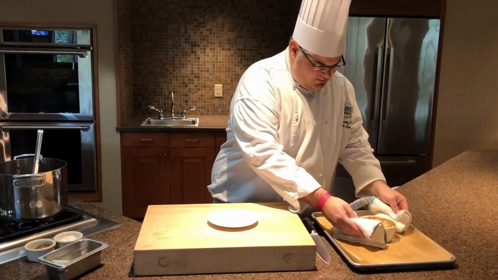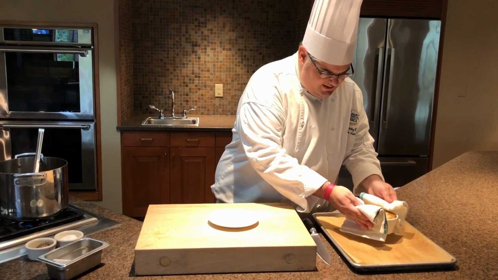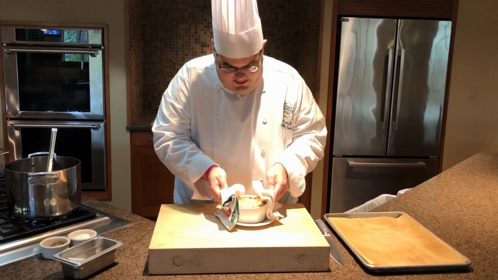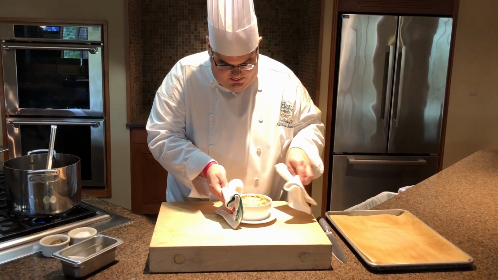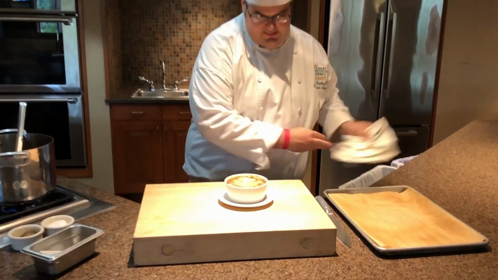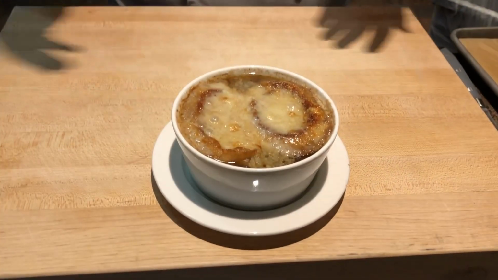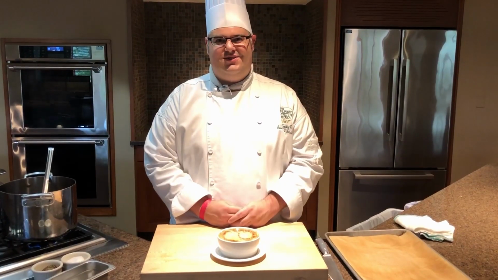All right, our soup is perfect. You want to be very careful as it's gonna be scorching hot coming right out of the oven, just the way we want it. Put it onto our little serving plate. And there you have it. Beautiful classic French onion soup.